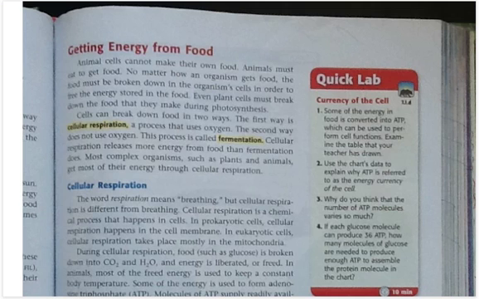All right, so now let's look at page 149. So this is where we get energy from food, okay? And so this first sentence is key. Animal cells cannot make their own food. We cannot just go out into the sun and lay out in the sun and get our lunch. Okay? Animal cells must eat to get food.